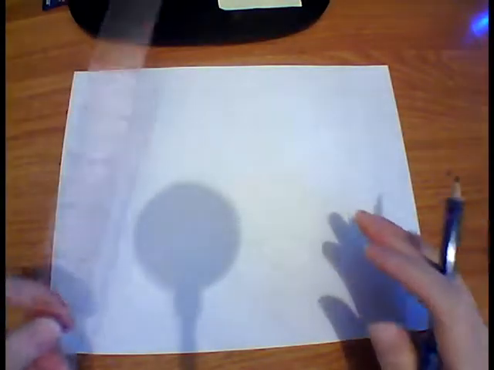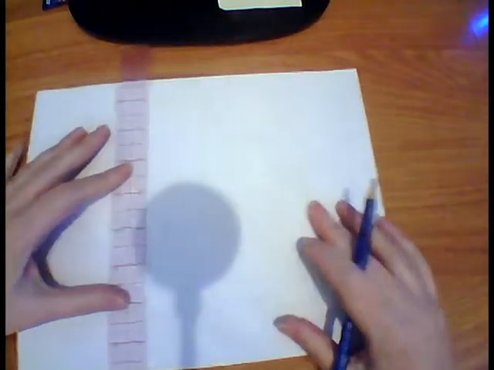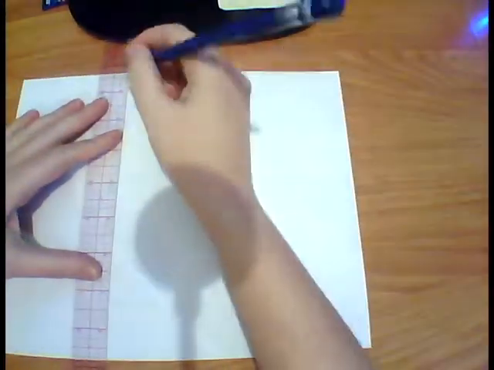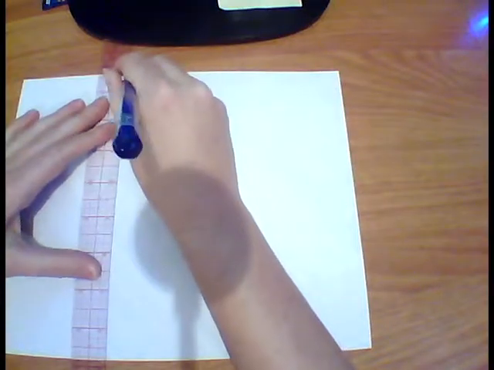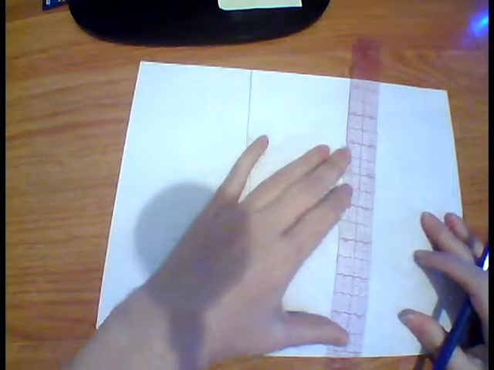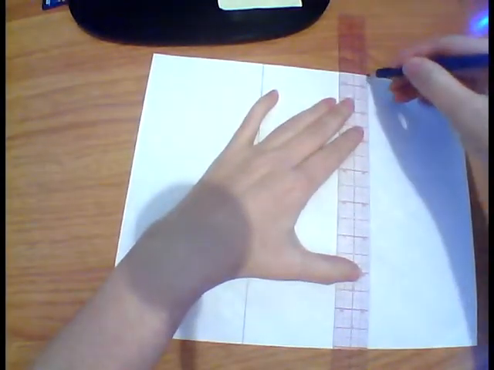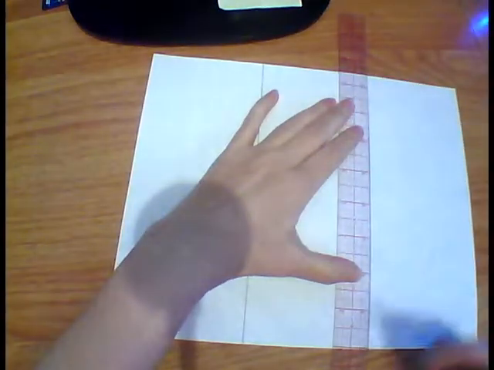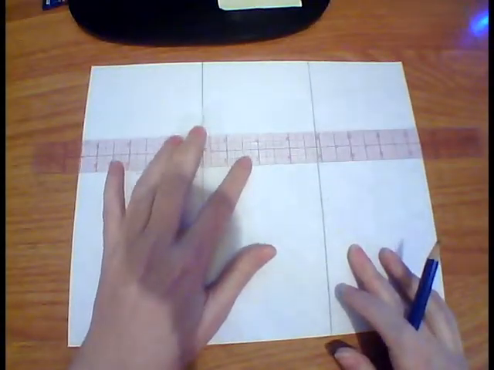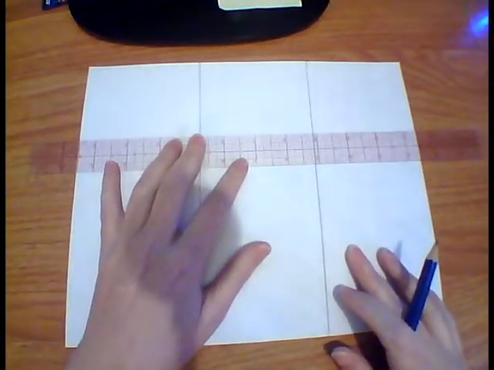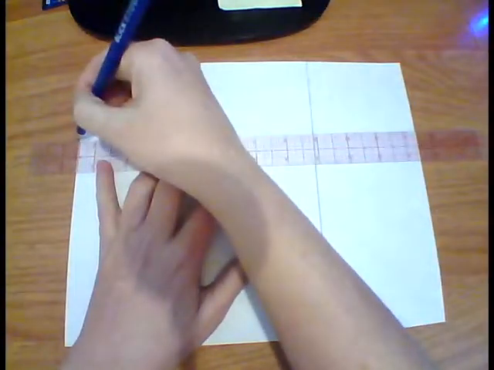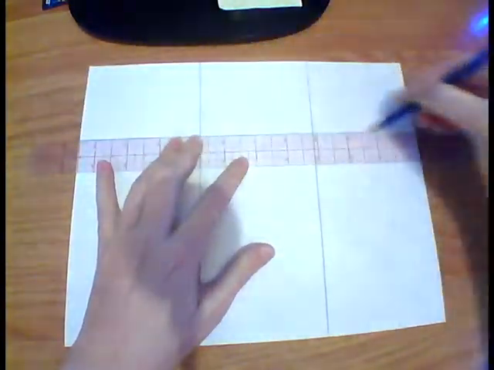Okay, so the first thing I'm going to want you to do on your sheet of paper, you are going to divide that sheet of paper vertically into 3 sections. They should be equal, like so. Then I want you to divide your paper up horizontally into 3 sections. So really what you're going to do is just draw 2 horizontal lines, like so.